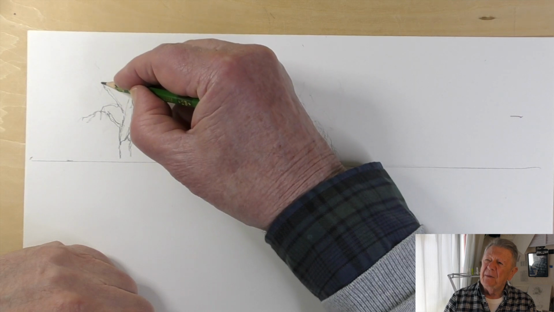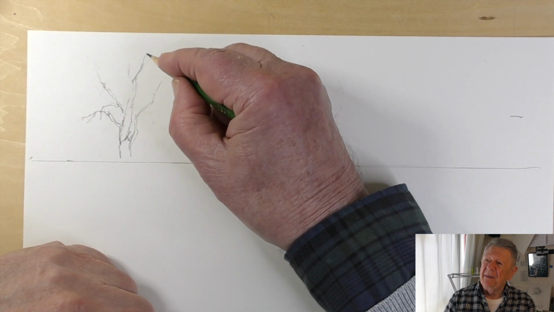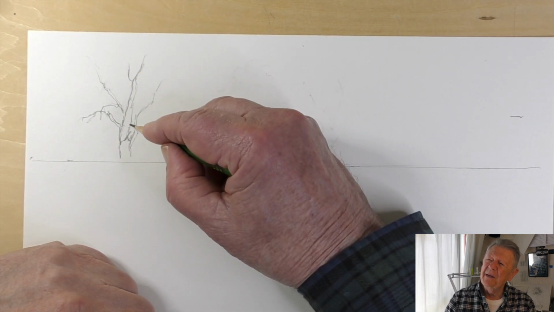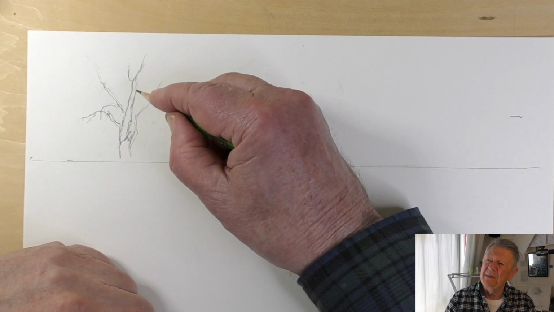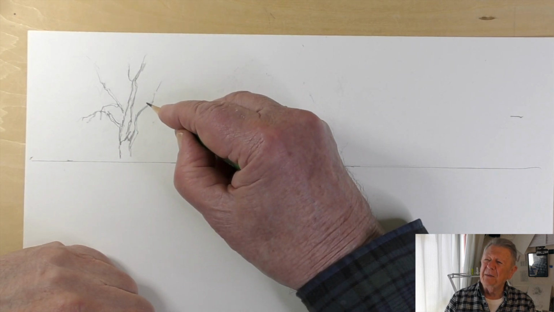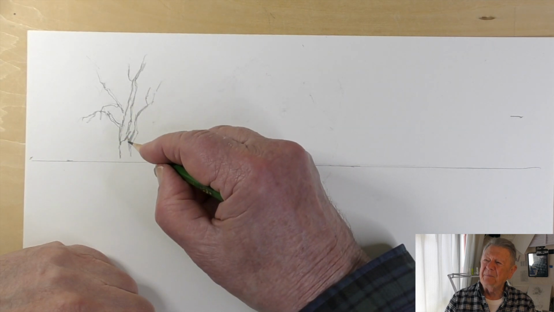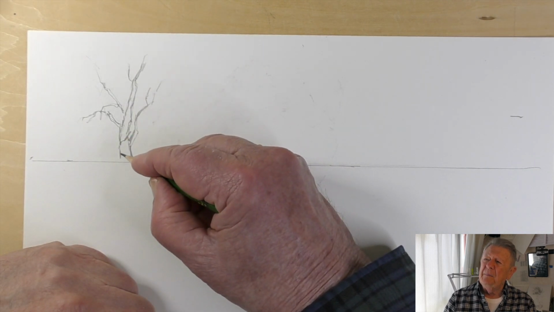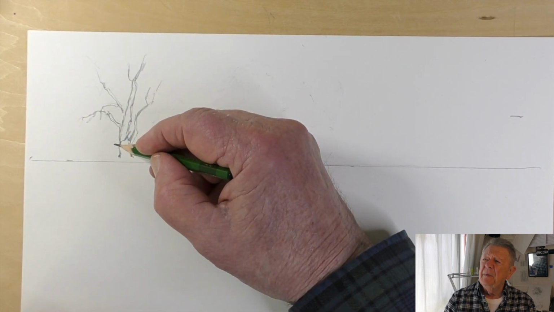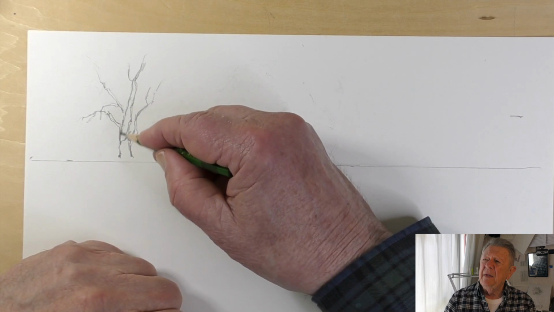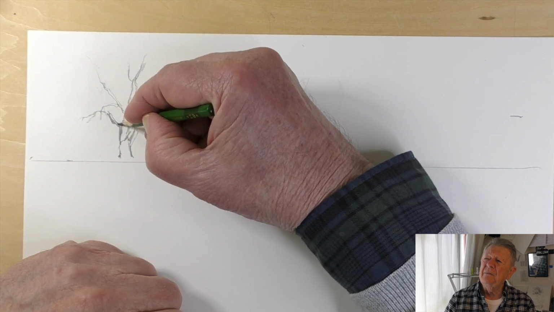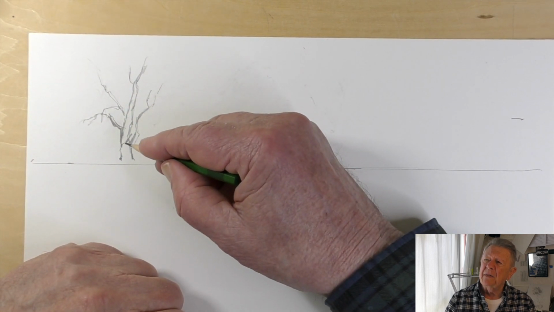Now, we don't try and draw every leaf and that sort of thing. It's crazy, you know. You've got to create an illusion rather than a factual thing. We're not botanical artists, we're artists. So just imagine that the light is coming from the right, and it'll mean that there'll be dark masses of leaves and branches and light masses.